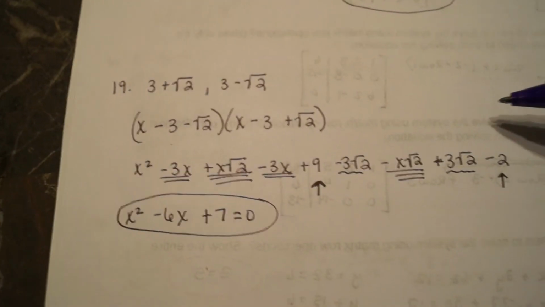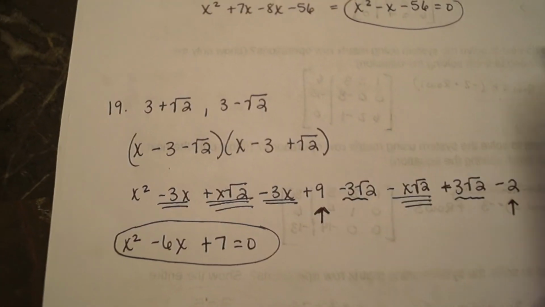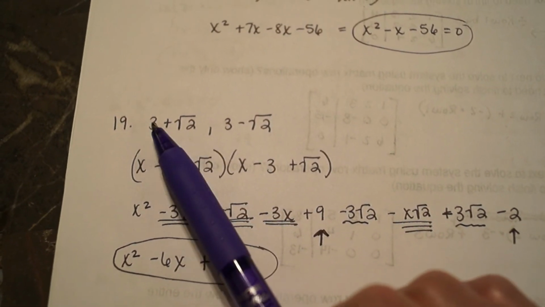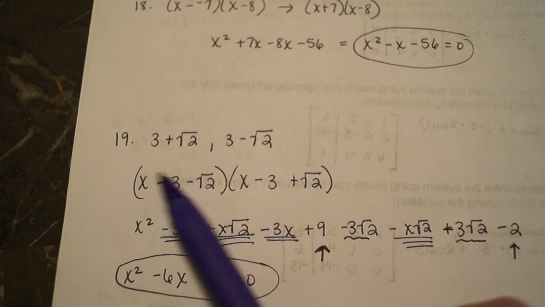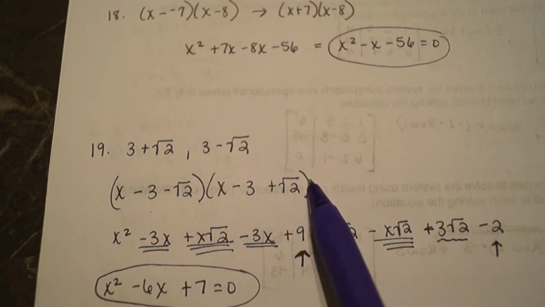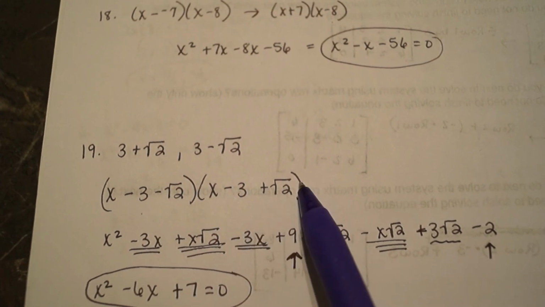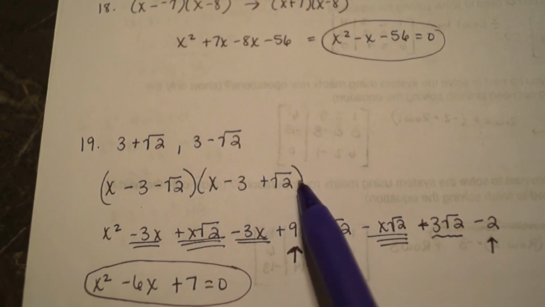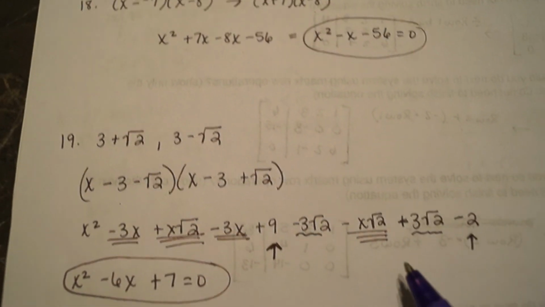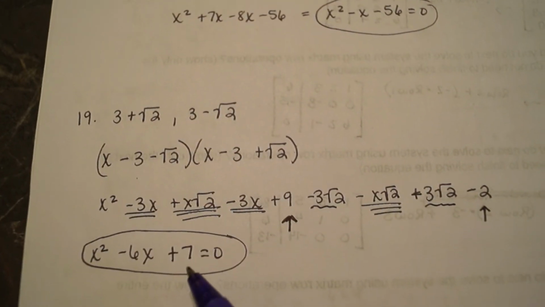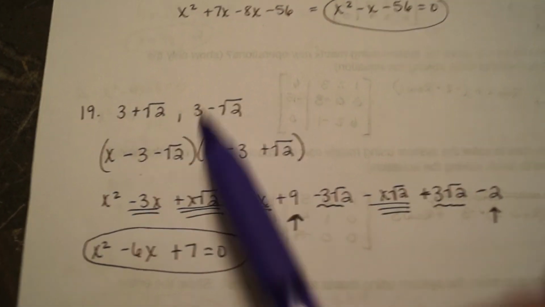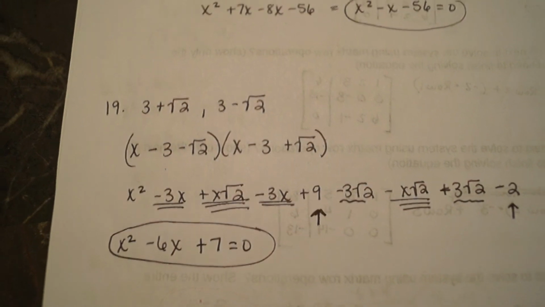And then number 19 is pretty similar to number 17. So again, x minus 3 plus square root of 2 means x minus 3 minus square root of 2. It goes all the way through. Same here. And then I did x times each thing, -3 times each thing, negative 2 times each thing, which gives me 1, 2, 3, 4, 5, 6, 7, 8, 9 terms if I've got them all. I expect all of the square roots to disappear because those are conjugates, so all the square roots should disappear if you've done it correctly.